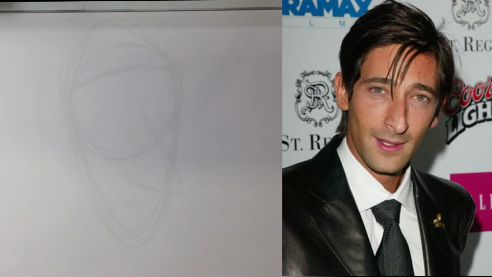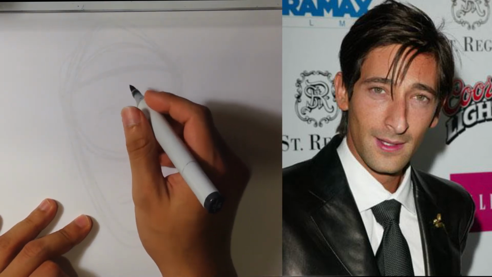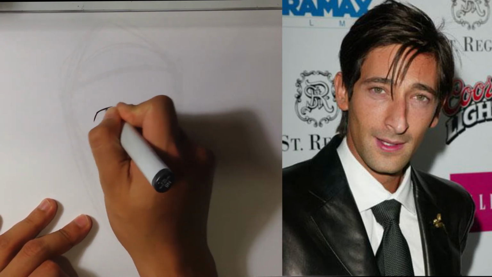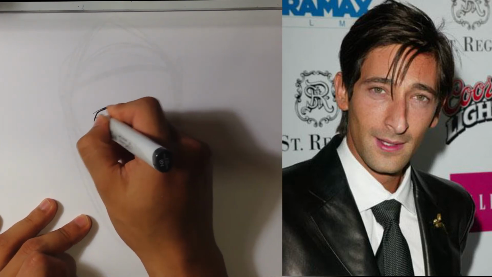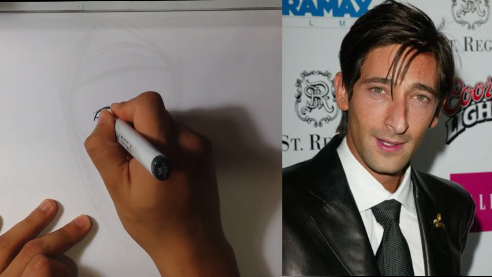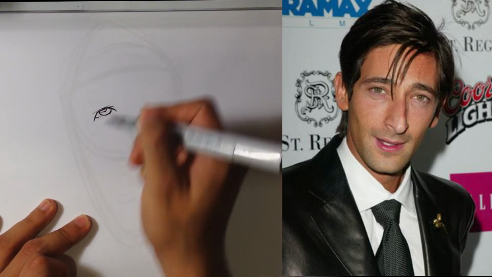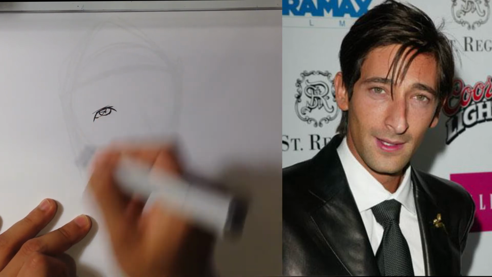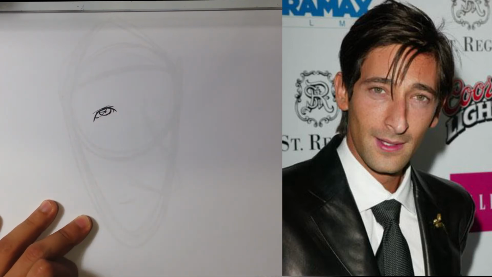He had really beady eyes too, I've noticed. I'm going to start with this. I'm going to start inside out. Sometimes I start from the outside in, but I'll start inside out with this one. Is there any particular reason? No, not really. He's got blue eyes, so I leave that open there. I don't fill that in. If it was brown, I would fill it in black.